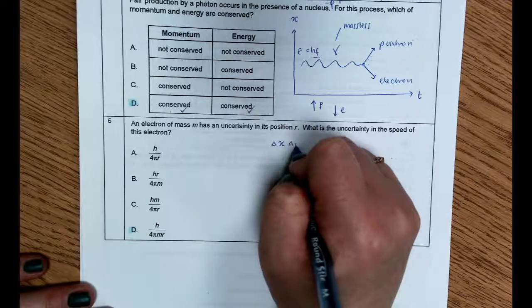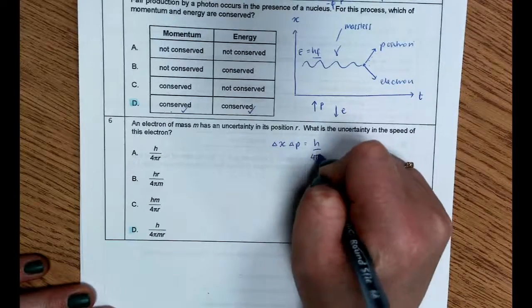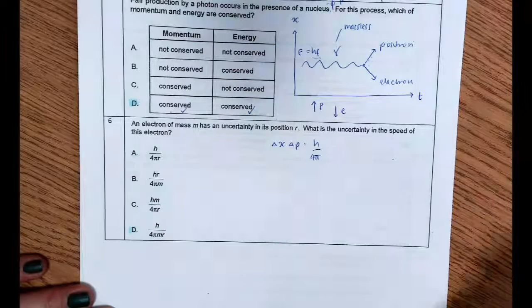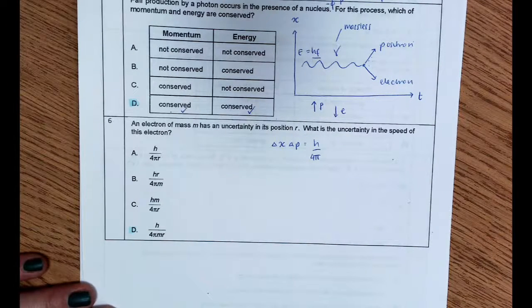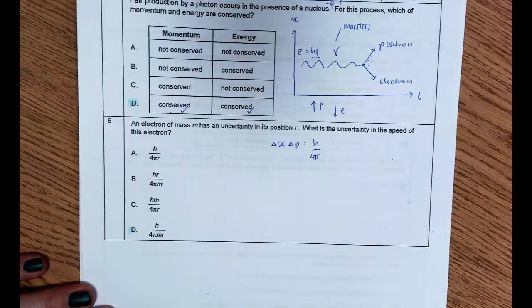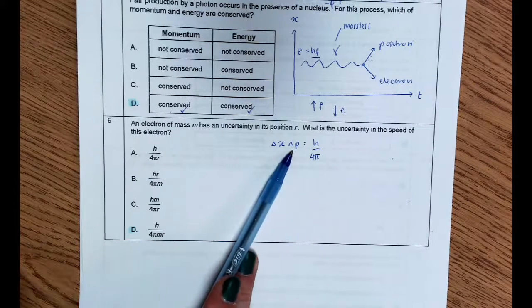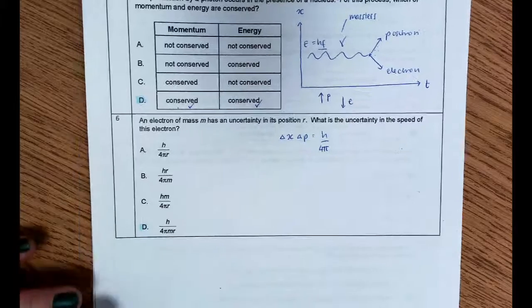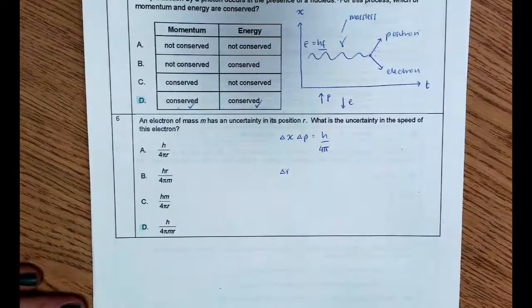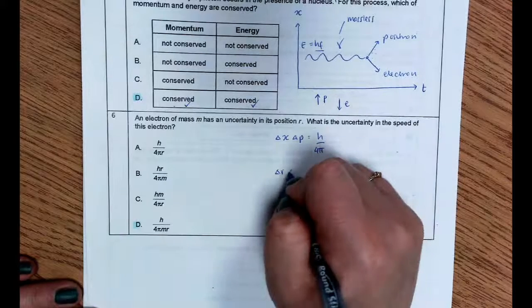And now what we're going to do is replace x and p with the symbols that we are given. We know the uncertainty in its position is r, and we know that the uncertainty in the speed is going to be v, so we're going to link momentum to its mass and velocity. So we're going to write delta r for its uncertainty in its position. Uncertainty in momentum, p, is going to be mv, equals h over 4 pi.